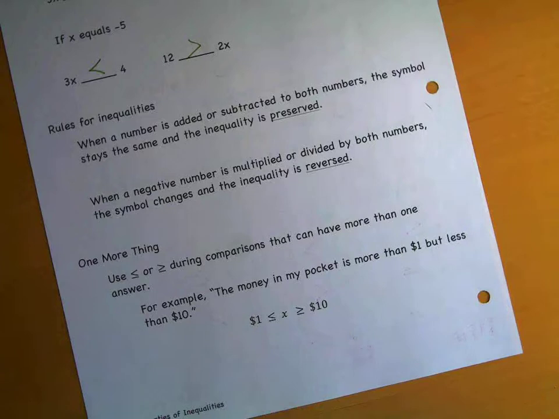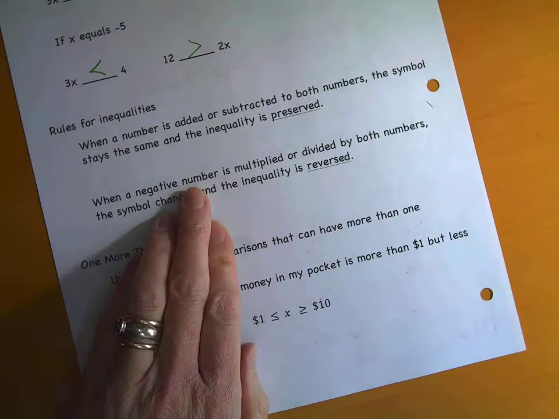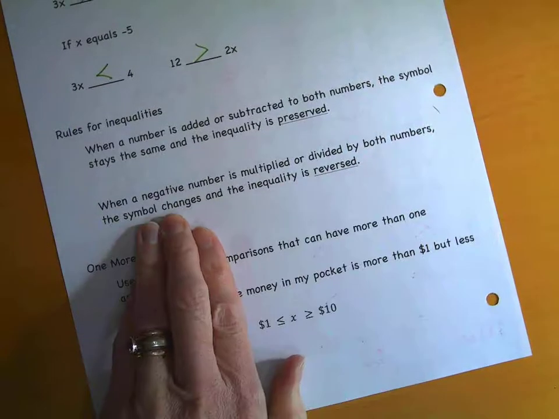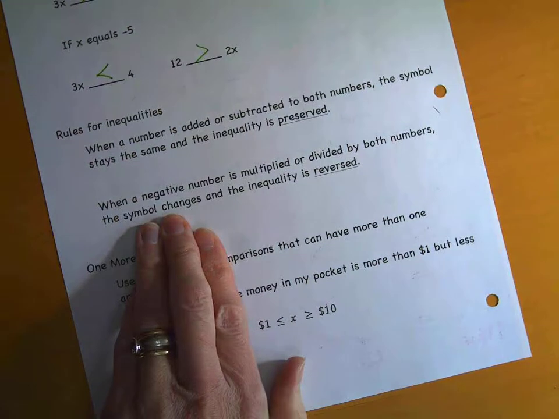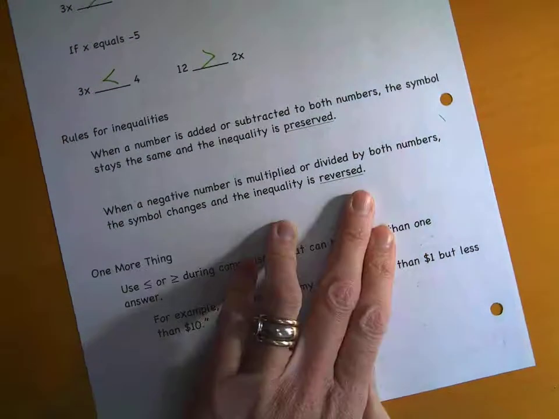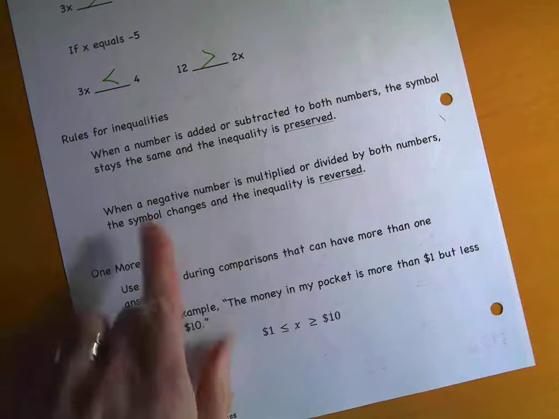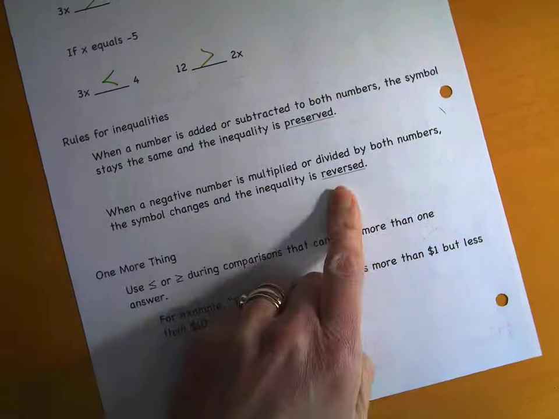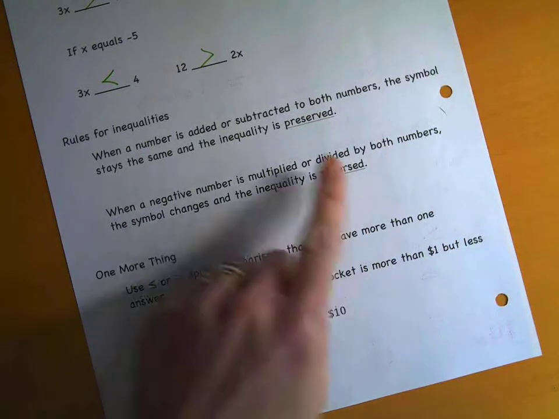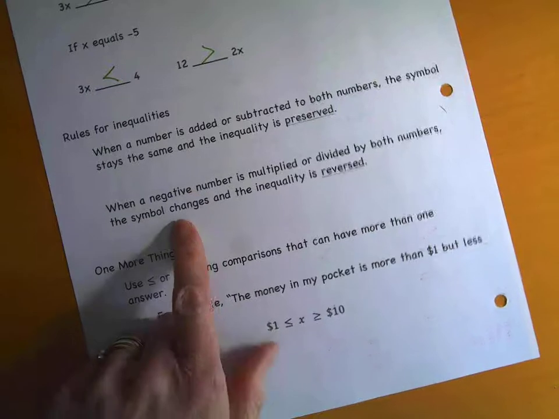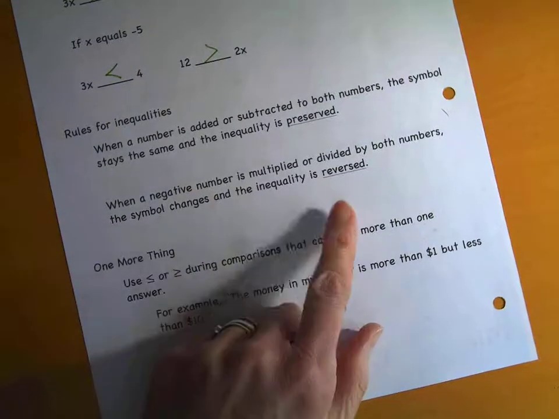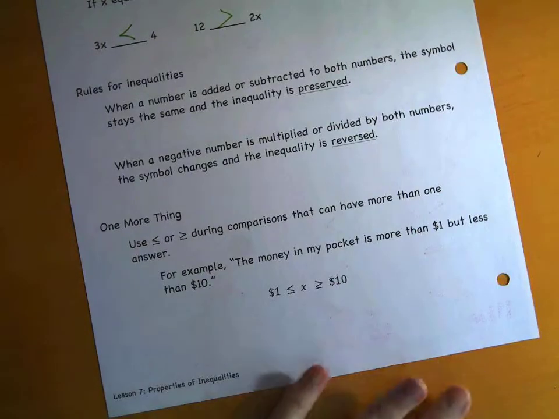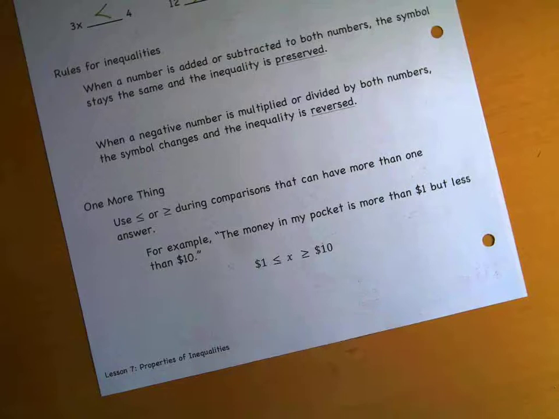But when you multiply or divide, it's a different story. So when a negative number is multiplied or divided by both numbers, the symbol changes, so the greater than or less than flips, and the inequality is reversed. So if you're multiplying by a negative, the symbol changes or flips, and the inequality is reversed. If you divide by a negative number, the symbol changes and the inequality is reversed. Okay, so that's kind of interesting. We will look a lot at that with practice, and I'll talk to you about it in class.